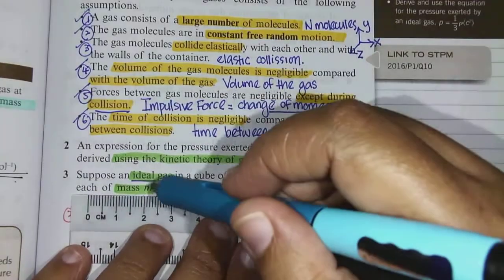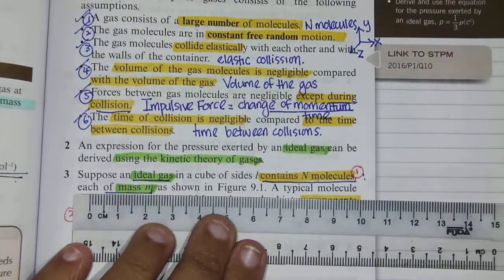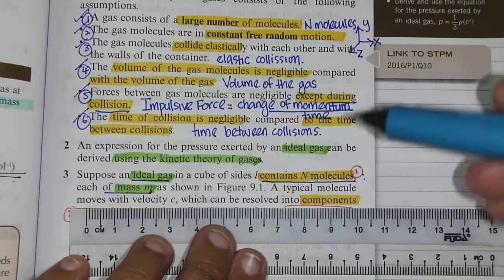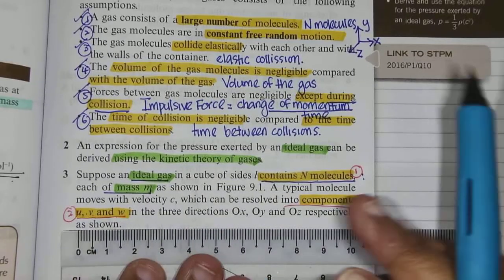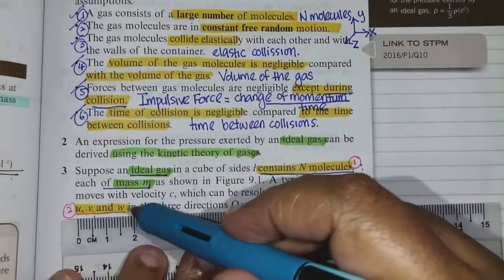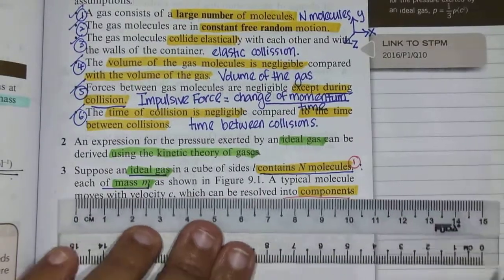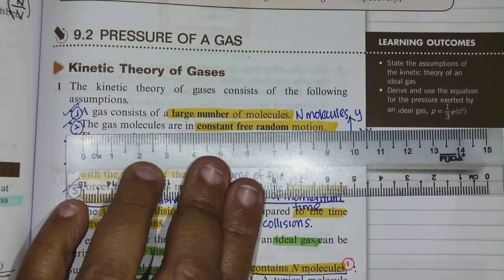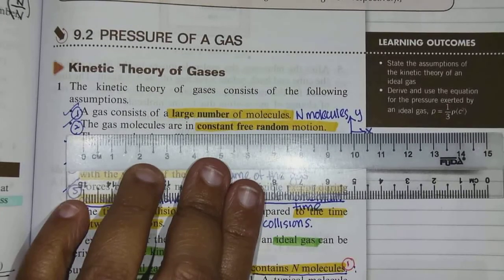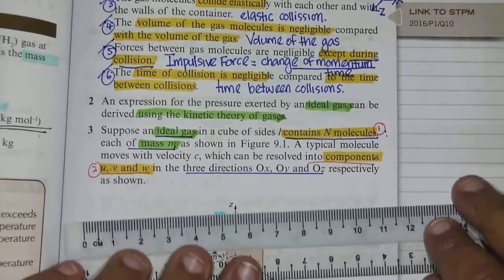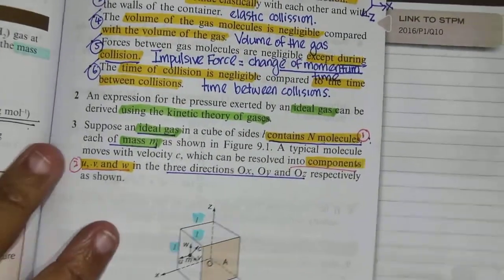Each of mass m, as shown in figure 9.1. A typical molecule moves with a velocity c, which can be resolved into components u, v and w in 3 directions. The components u, v and w are related to the assumption that the gas molecules are in constant free random motion. They are moving in free random Brownian motion, along x, y and z respectively, as shown.